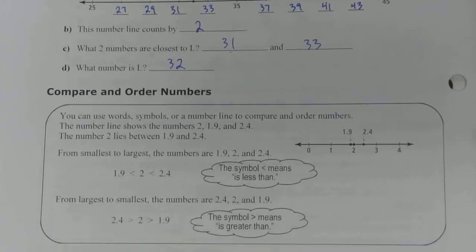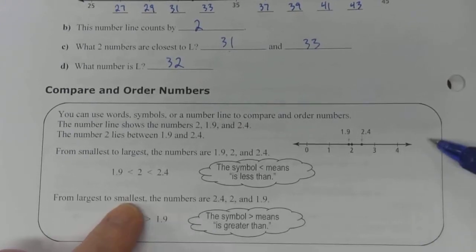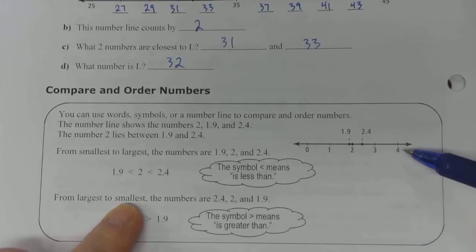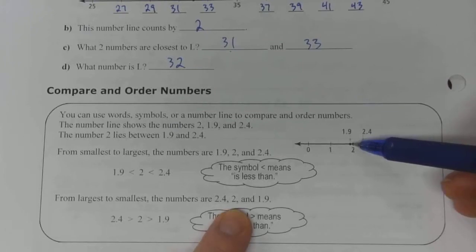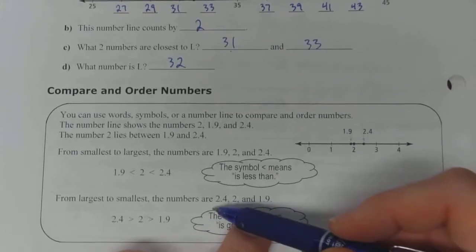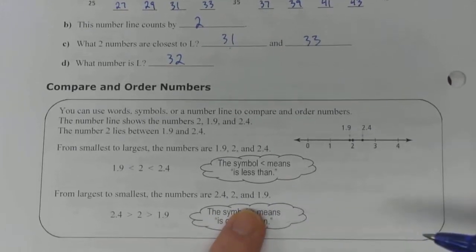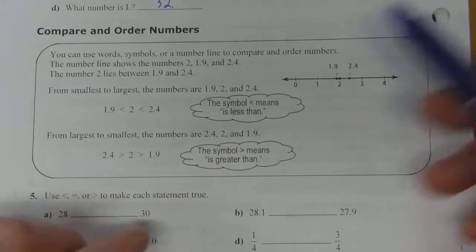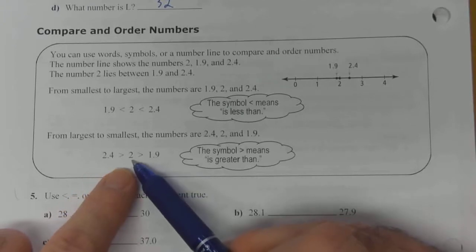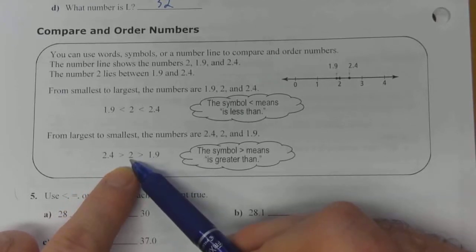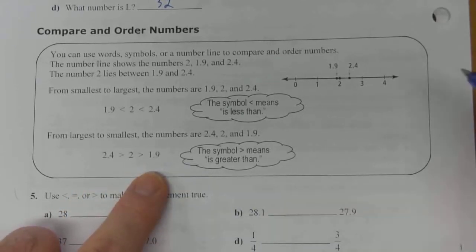Now, if we wanted to go in the other direction, go from largest to smallest, we're going to start on the right side of our number line and work to our left and write down the numbers as we encounter them. Well, the first dot is 2.4, the second dot is a 2, and then the third dot is 1.9. So that's the order going from largest to smallest. So we can say that 2.4 is larger than 2 or greater than 2, which is also greater than 1.9.